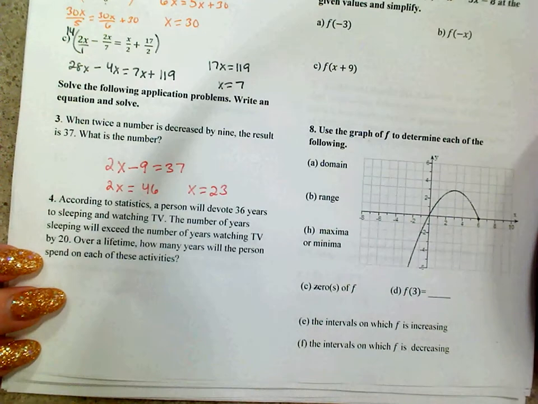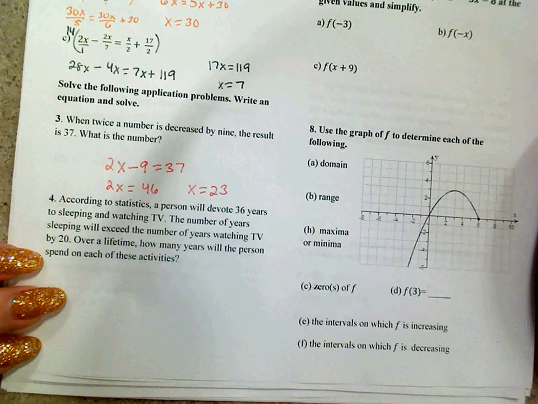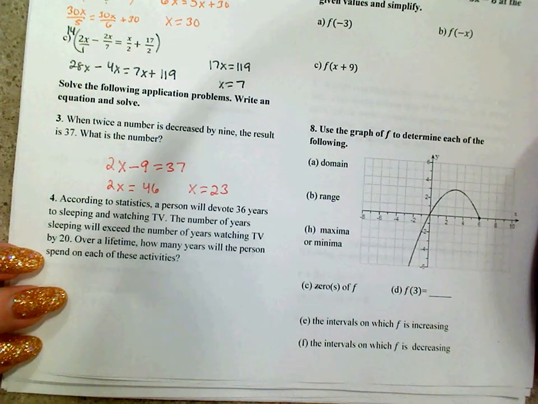According to statistics, actually just give me a second. Okay.